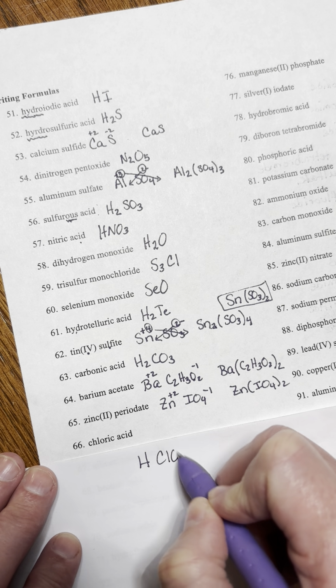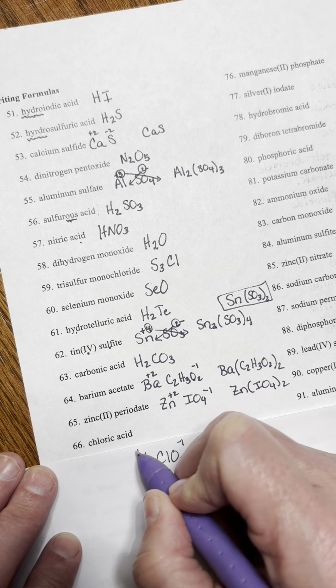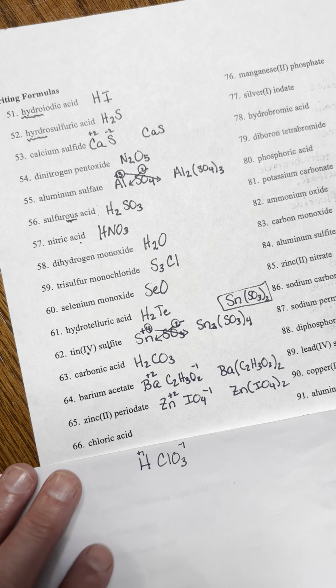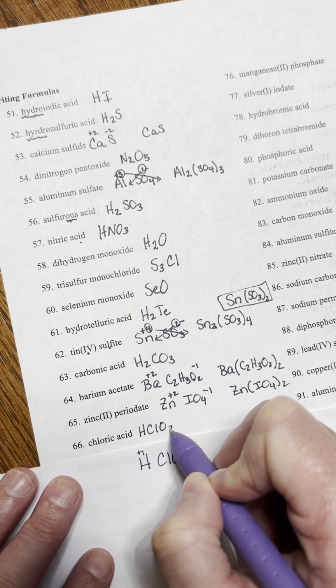So chlorate is ClO3. Chlorate has a -1 charge. Hydrogen has a +1 charge. They already add up to 0, so chloric acid is going to be HClO3.